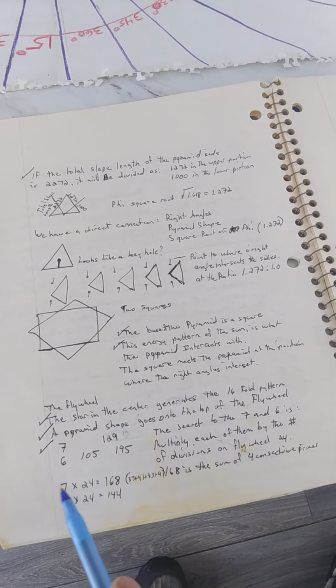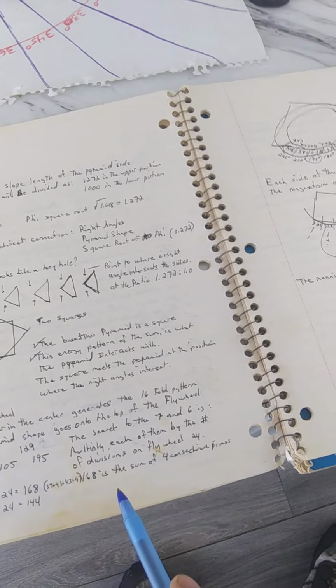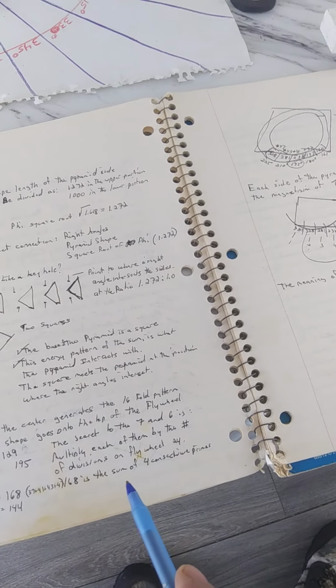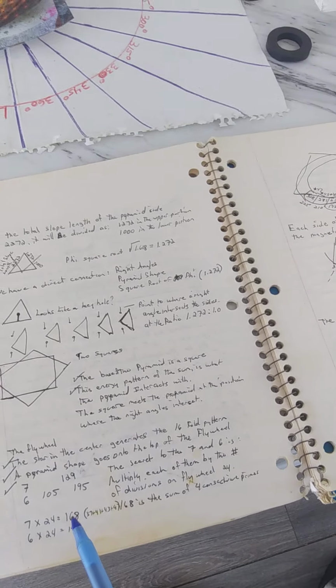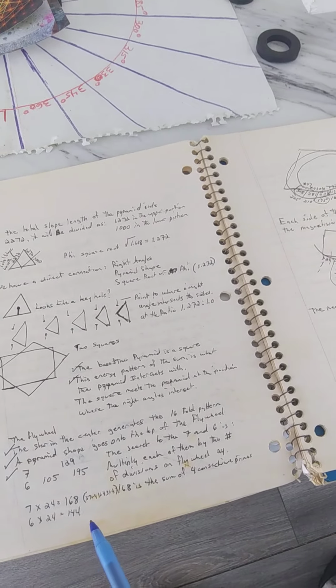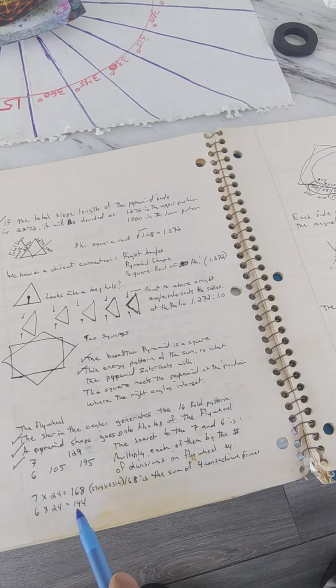So when you take 7 and multiply by 24, you get 168. Okay, 168 is the sum of the 4 consecutive primes. Remember I said that number 144 at the beginning at the admin sign? Well, 6 times 24 equals 144.